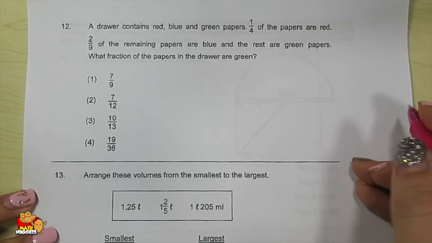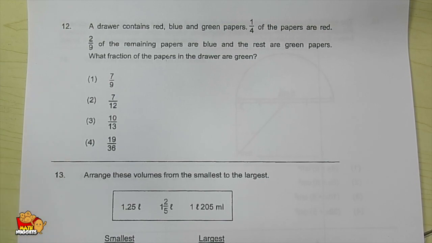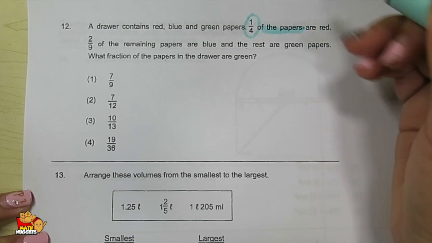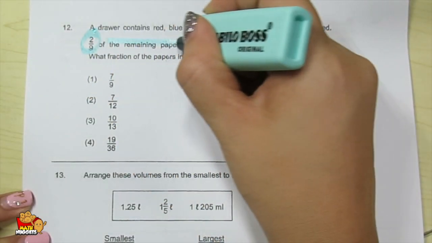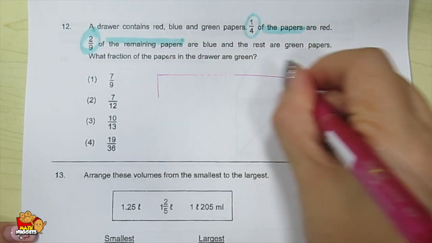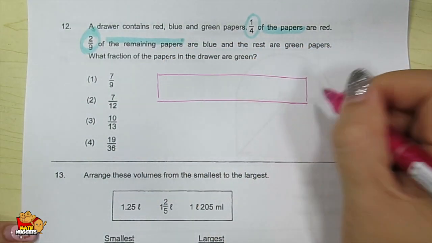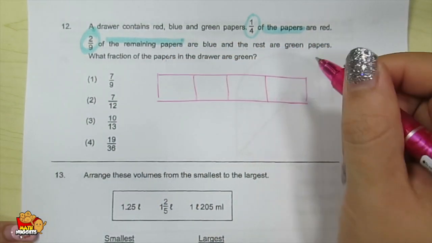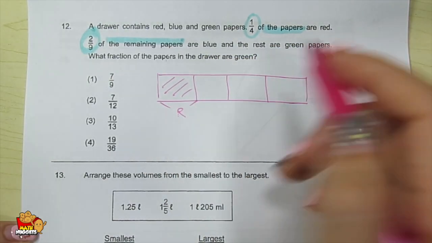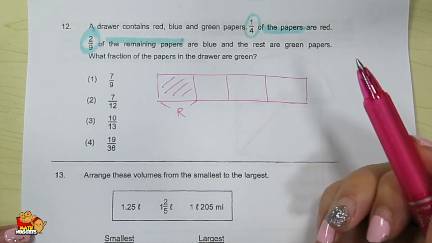Question 12. Firstly, let's check if the two fractions are referring to the same whole. 1/4 of the papers, 2/9 of the remaining papers. So the two fractions are not referring to the same whole, means we cannot change to the same denominator. So I will draw the model for the whole, which is 1 out of 4, 4 parts. 1 out of 4 red. 2 out of 9 of the remaining are blue.